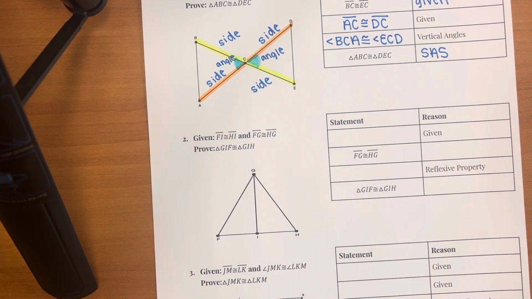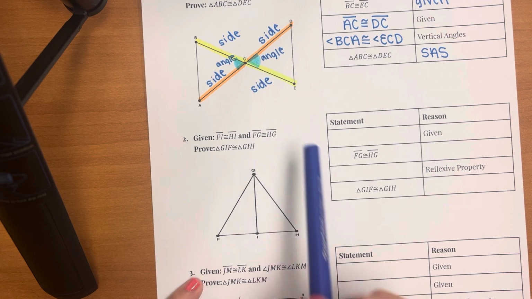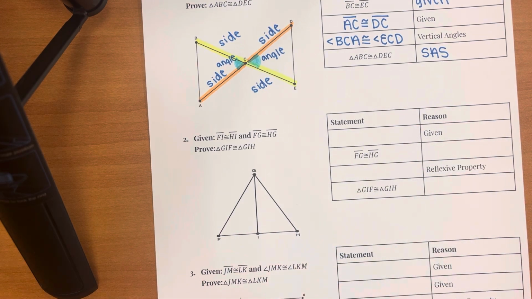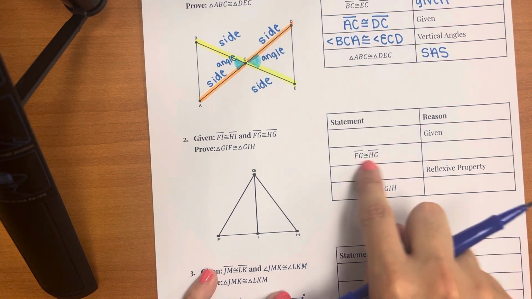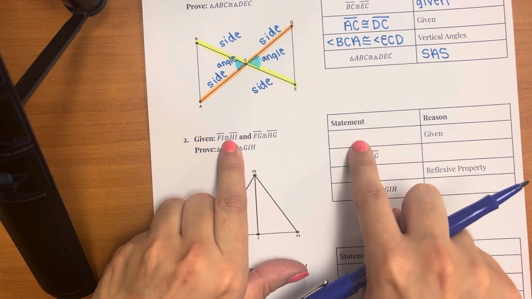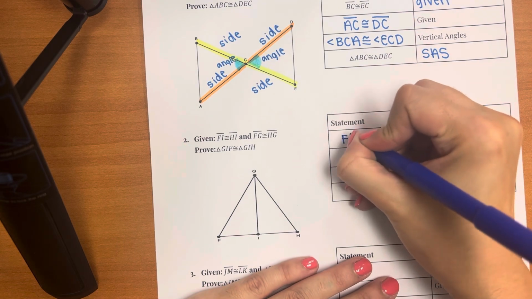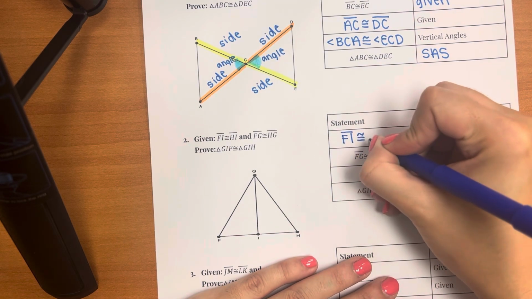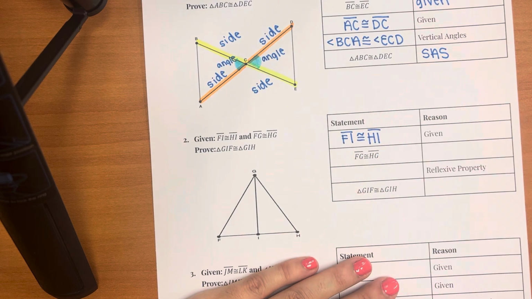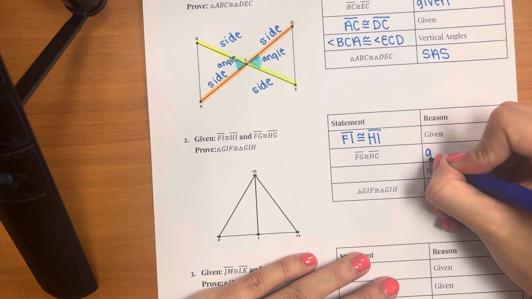Okay, you guys, so let's do the second one. I'm going to go a little bit faster this time. Let's look at what they gave us first of all. FI is congruent to HI and FG is congruent to HG. Those will be the first things I fill out in the columns. Since they already have FG and HD here, that tells me that this first given is that one, because those are the only two things they gave us. So I'm going to write FI is congruent to HI. Perfect. And FG and HD, that comes from given, so I'm going to write given.